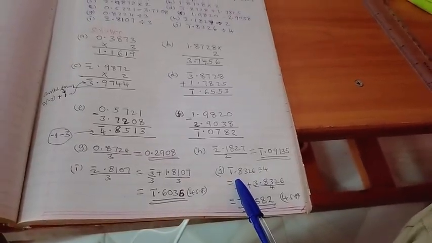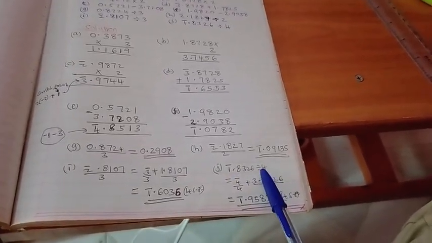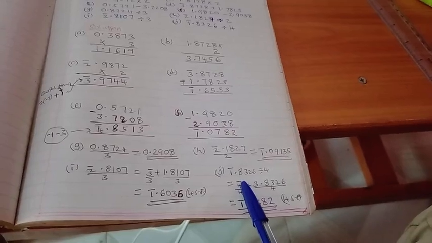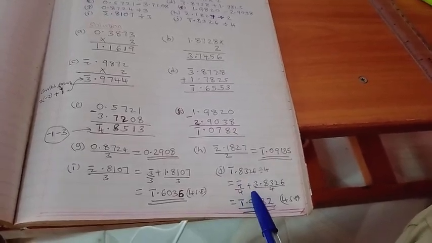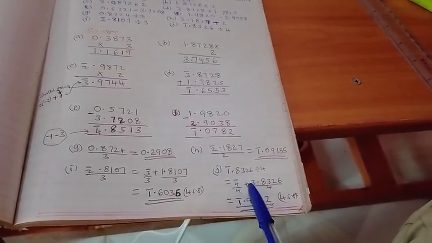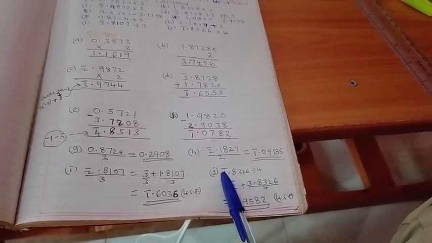Bar 1.8326 divided by 4. We make this number divisible by 4. We move to 4 so that it is bar 4 over 4 plus 3, because we have moved 3 steps from 1 to 4. When you add negative 4 plus 3, we get back to negative 1.